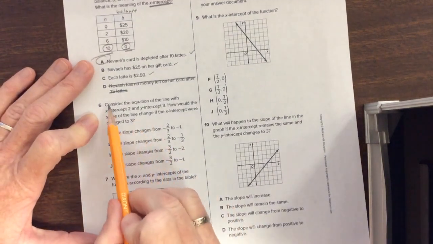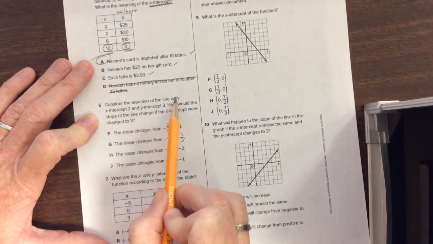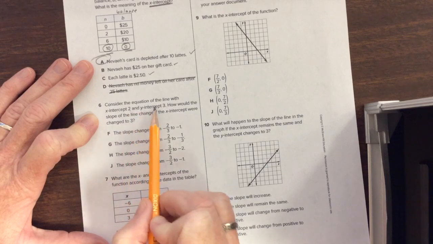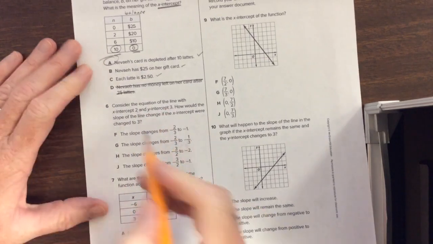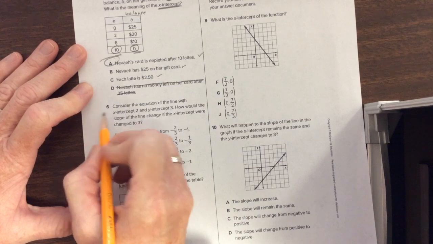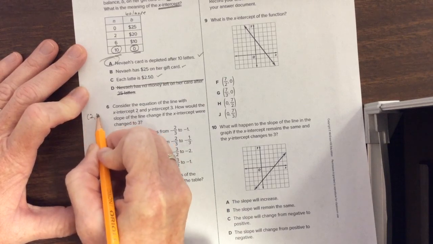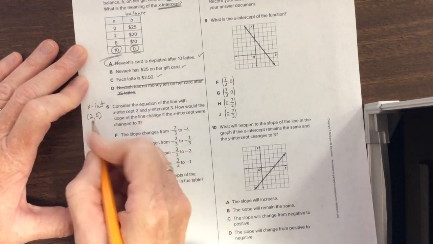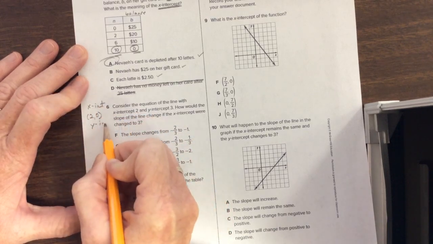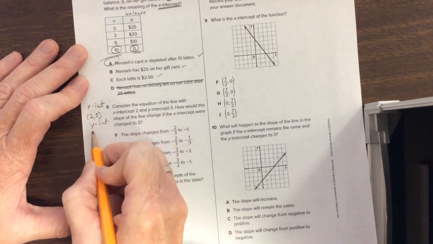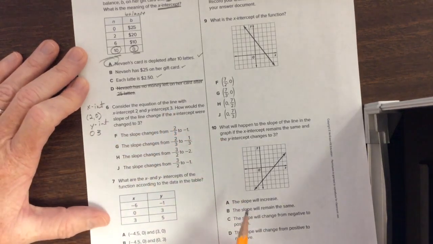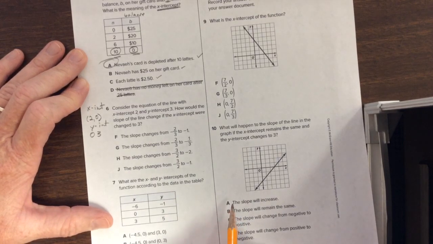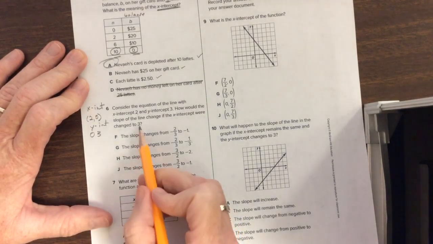Let's look at the next one. And it's talking about, let's see, consider the equation of the line with an x-intercept of 2 and a y-intercept of 3. Okay, so if the x-intercept is 2 and 0, and the y-intercept is 0 and 3, how would the slope of the line change if the x-intercept was changed to 3?